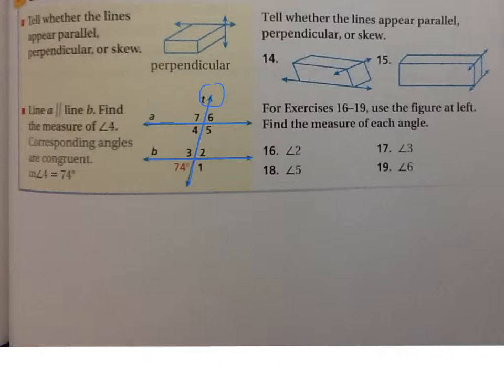Because remember, what does the prefix trans mean? Across, right? Okay, so if we look at this, this is out of your textbook for your review. 16 through 19, they want you to use this set of transversal lines, and it wants you to figure out what are the angle measures for each of these problems. So the first one wants you to look at angle 2, which is right here.